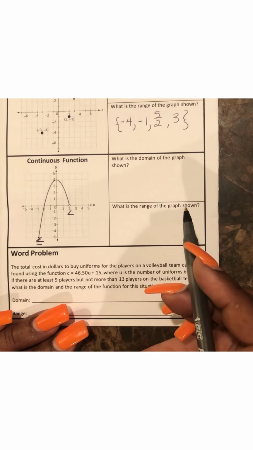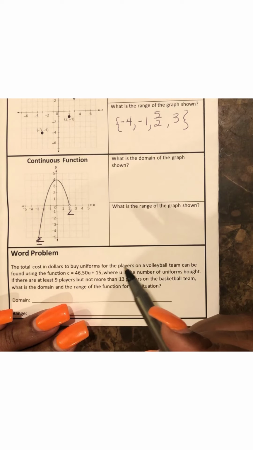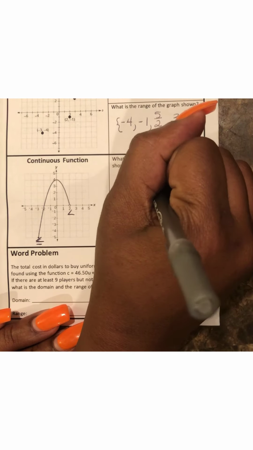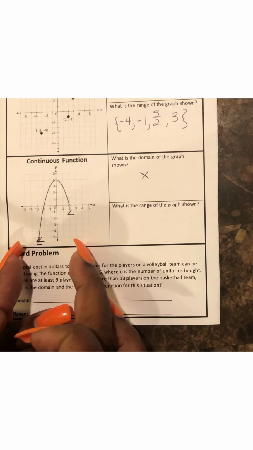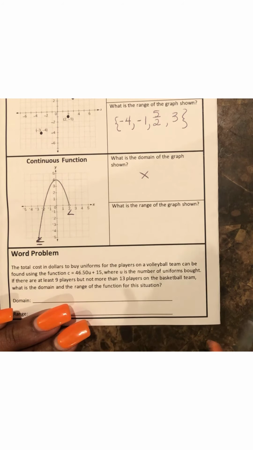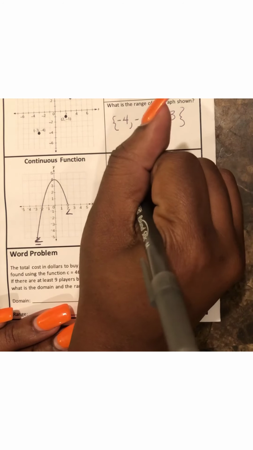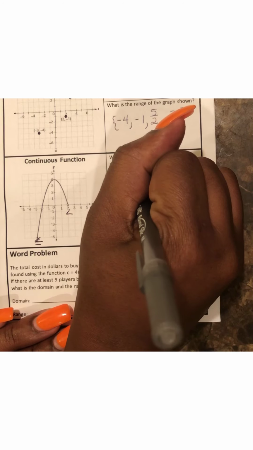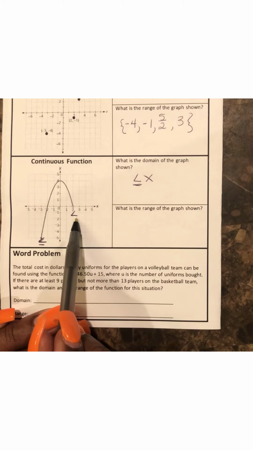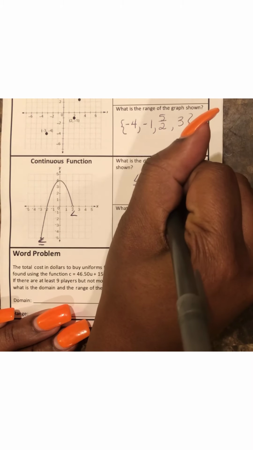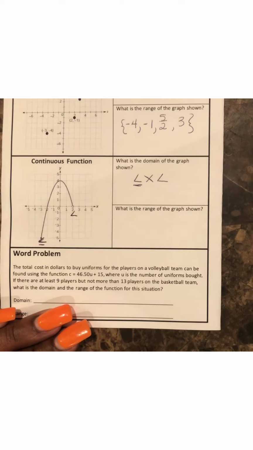Now, what is the domain of the graph shown? The domain represents the x values. So I must represent the domain as x. Now let's look at my alligator mouth. Notice that less than or equal to is on the left side. So we need to place it on the left side of x. And the less than sign is on the right side, so we need to make sure that we place that to the right of x.